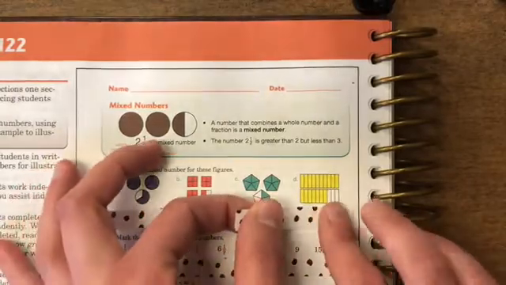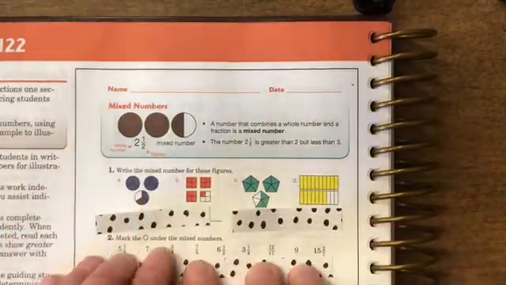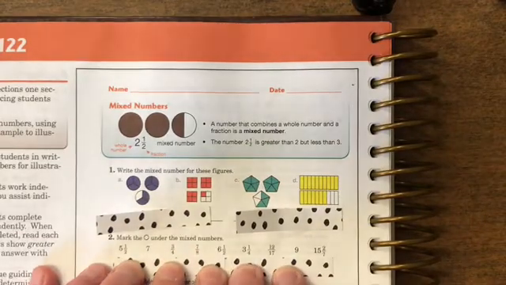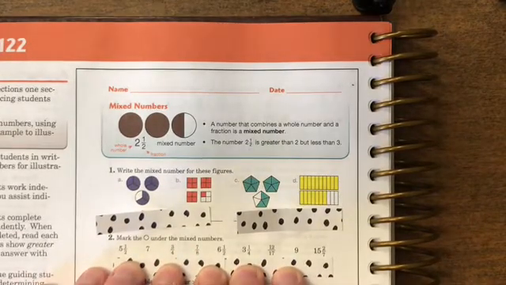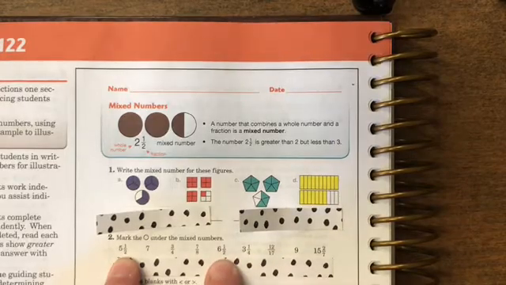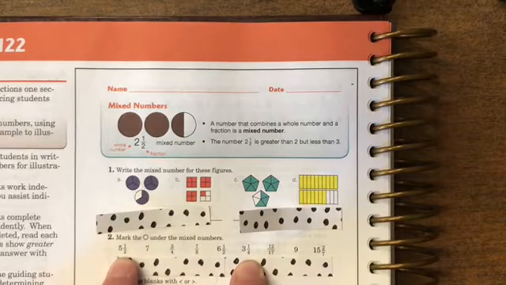The next part of your math paper wants you to mark the bubble or the circle under the mixed numbers. So which of these are mixed numbers? That's right, 5.5 is a mixed number. 6.5 is a mixed number. 3 and 1/4 is a mixed number.